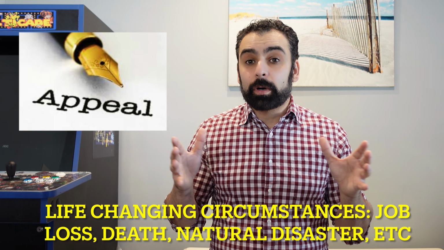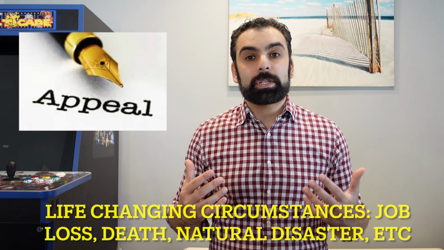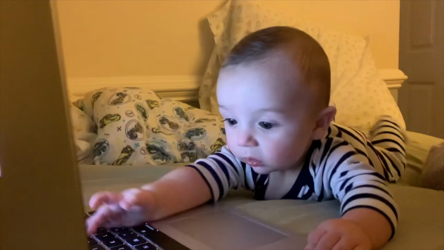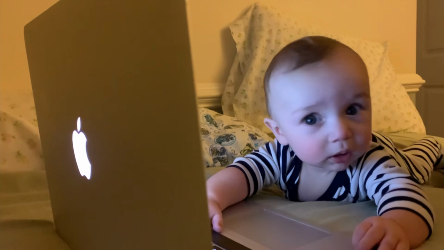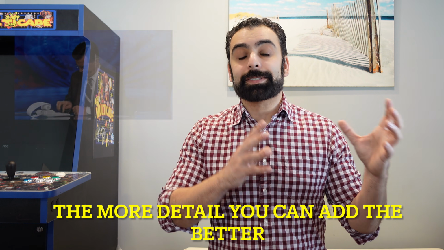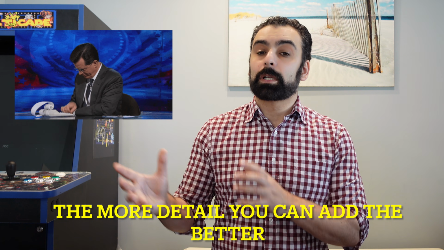Now, if you're not sure, or if you fall into multiple categories, the best thing you can do is add as much detail to your appeals as possible. The more detail, the better. The more numbers, the better. So if you know the income changes, put that in. If you know the medical bill amounts, put those in.